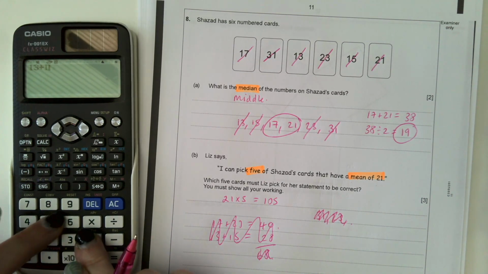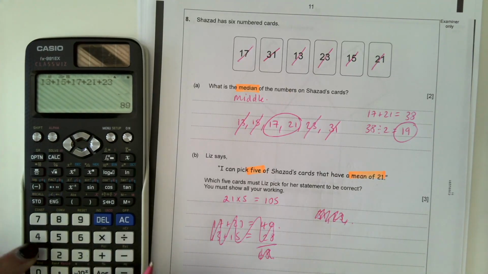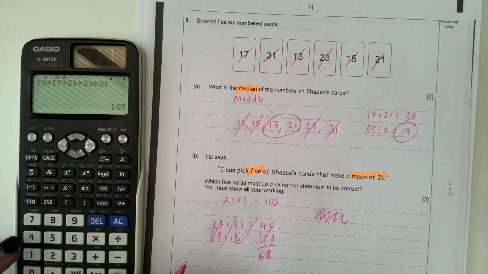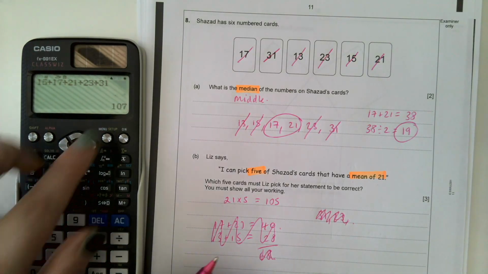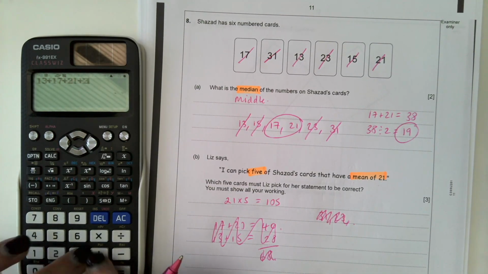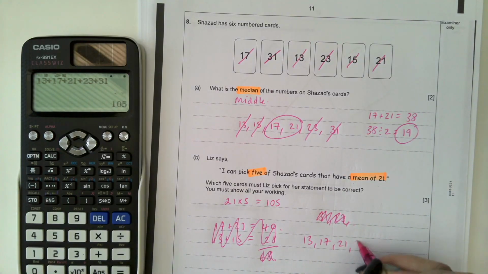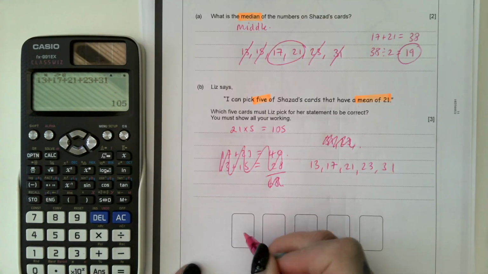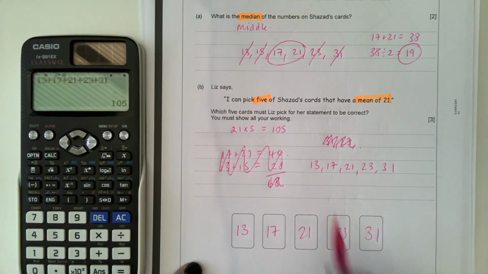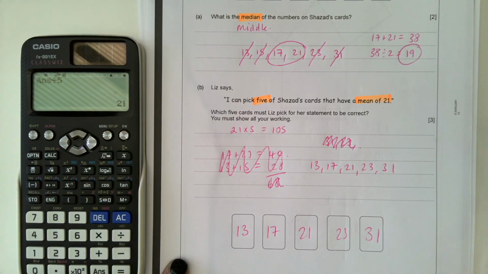So 13 plus 15 plus 17 plus 21 plus 23. Okay. 15 plus 17 plus 21 plus 23 plus 31. That's too big by 2, look. So 13 plus 17 plus 21 plus 23 plus 31. There we go. So we're going to have 13, 17, 21, 23 and 31. They total 105, and when we divide that by the 5 numbers we get that mean of 21.